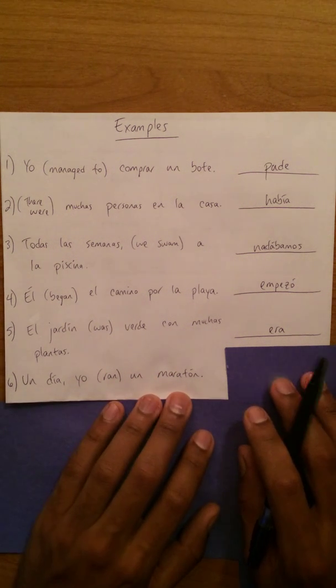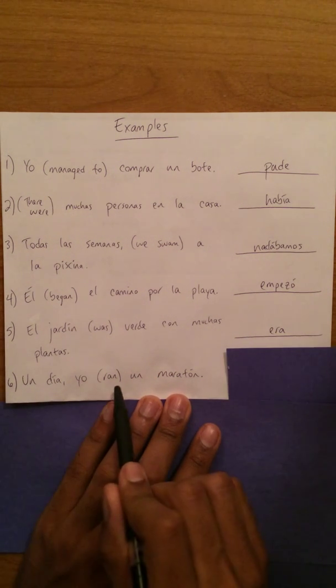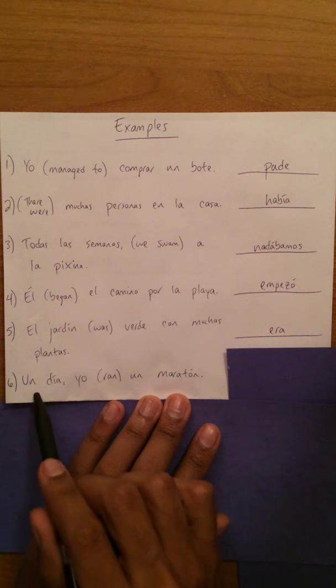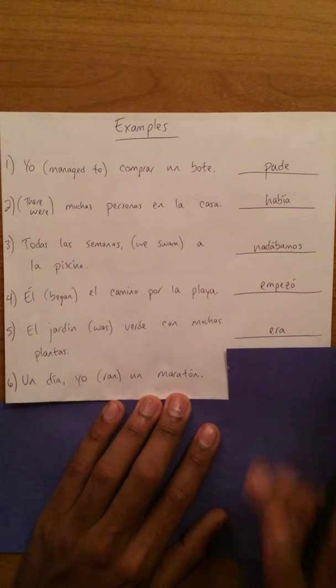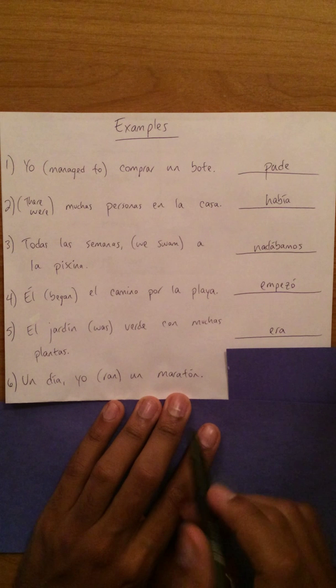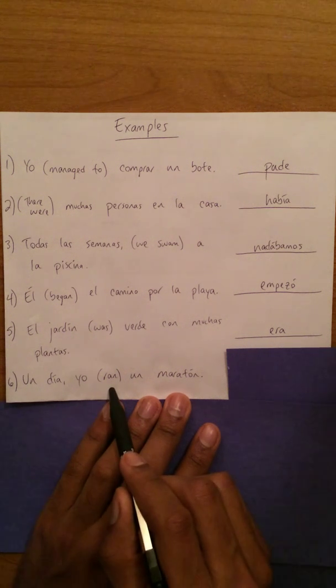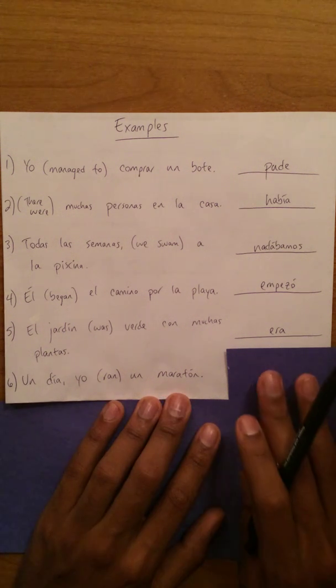And then finally, number six, un día yo ran un maratón. We know un día is a trigger for the preterite. It's a one-time isolated event. And if we conjugate correr, meaning to run, in the yo form, it's going to be corrí.